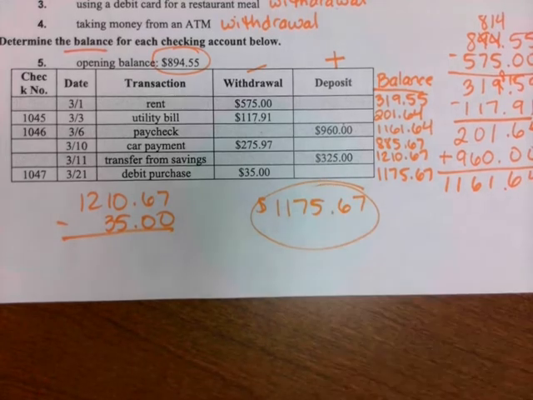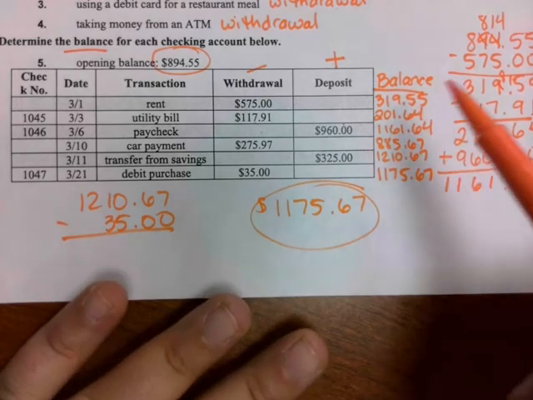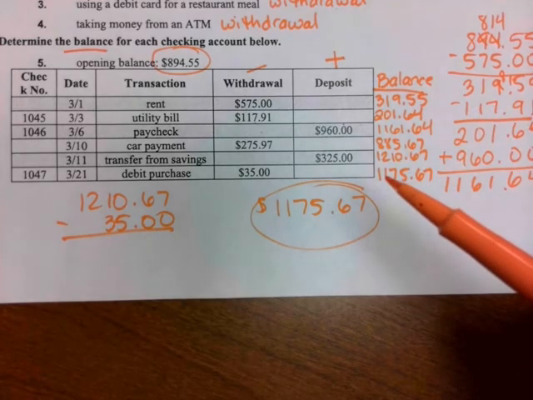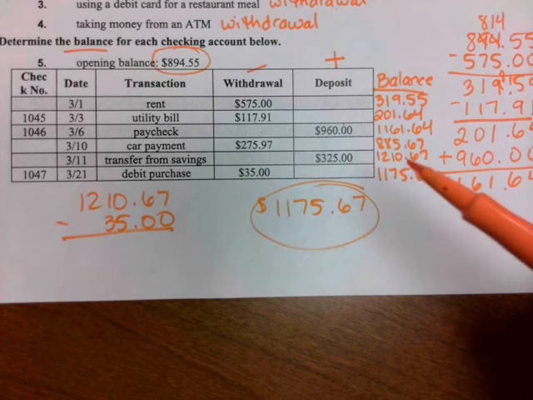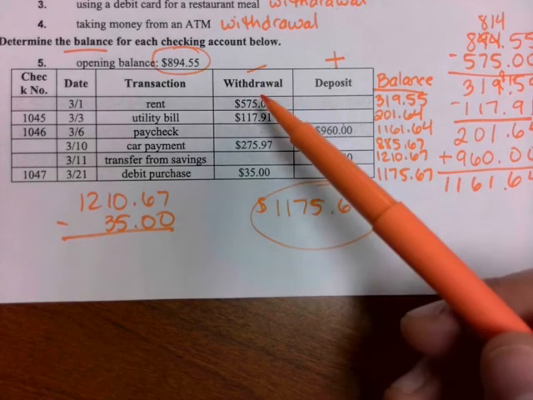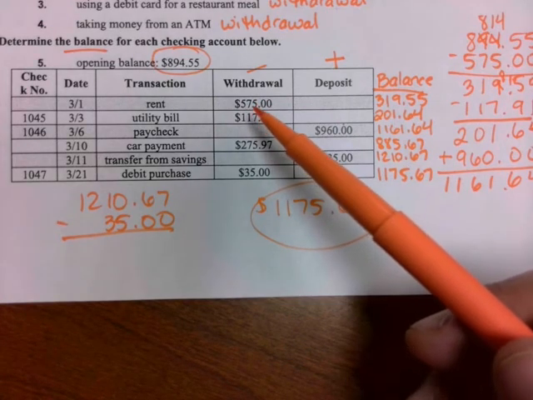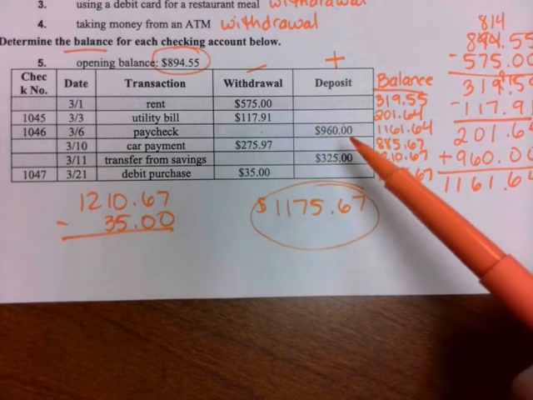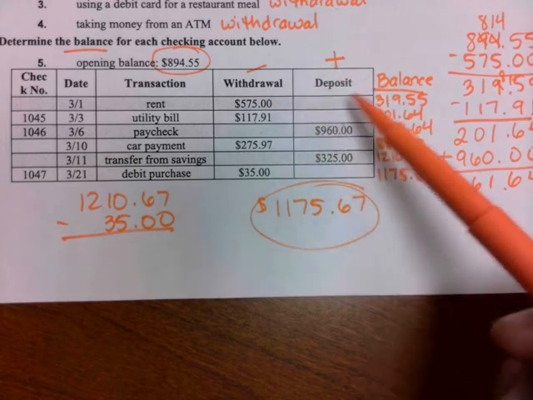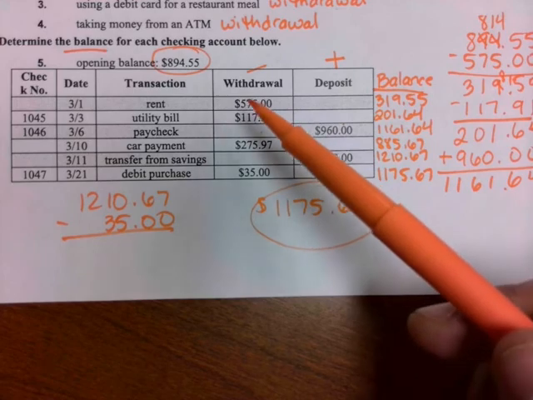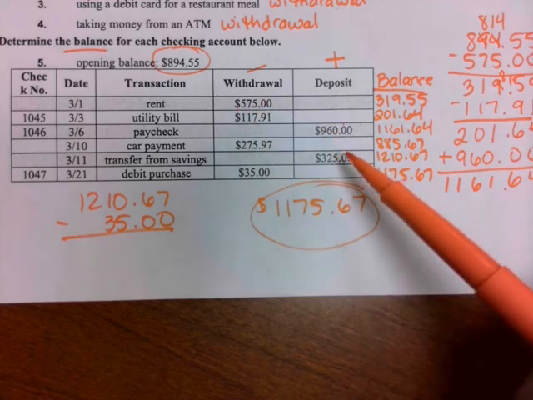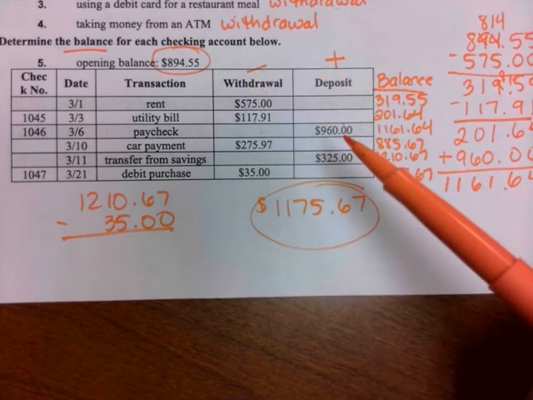Okay. But his ending balance is $1,175.67. So it's just adding and subtracting, knowing when to add and knowing when to subtract. So anytime it's a withdrawal, subtract that amount. Anytime it's a deposit, make sure you add that amount. And the column up here will always tell you which one it is, because it doesn't tell you negative or minus or plus here. You have to look at the column that it's in.